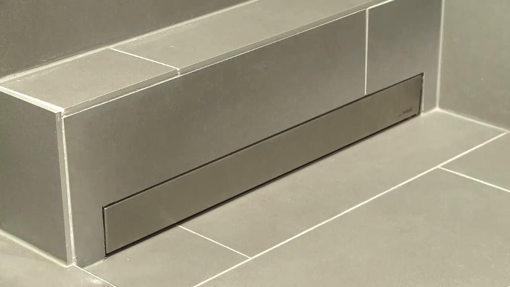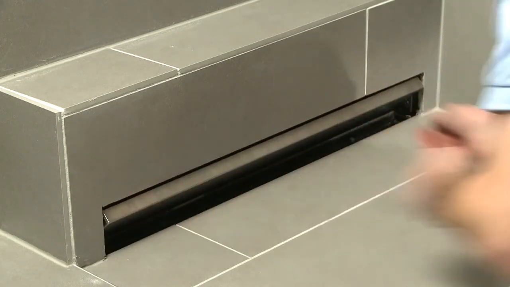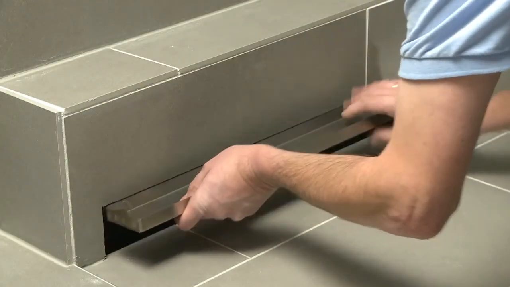You can hear it click into place by pressing lightly on the upper edge. The cover can be removed for simple cleaning of the grooves.